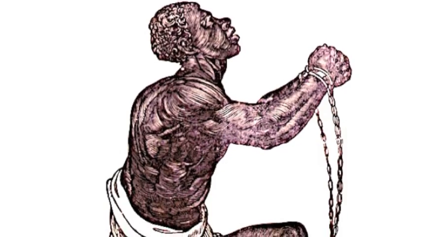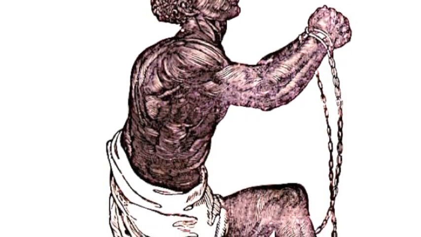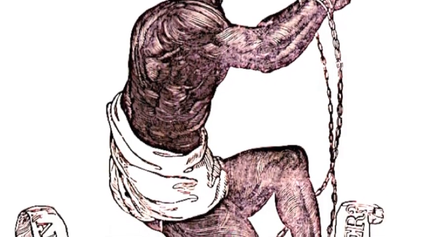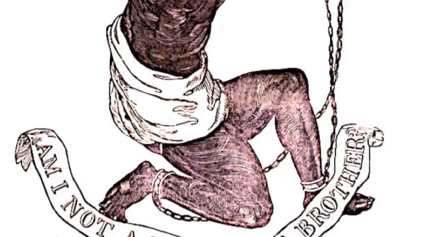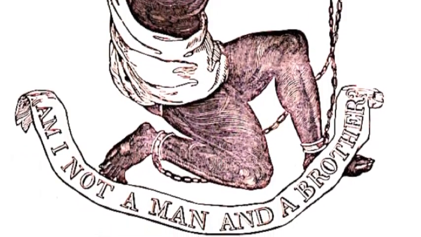Now, the 18th and 19th century abolitionists, they had a symbol. This, too, was theological in nature. It was the "Am I not a man and a brother?" symbol. And it was of the African slave on one knee, holding his arms up to God with the chains hanging down, kind of beseeching God to rescue him. And it said, "Am I not a man and a brother?"